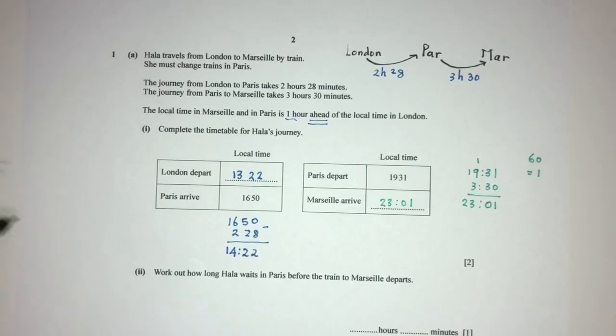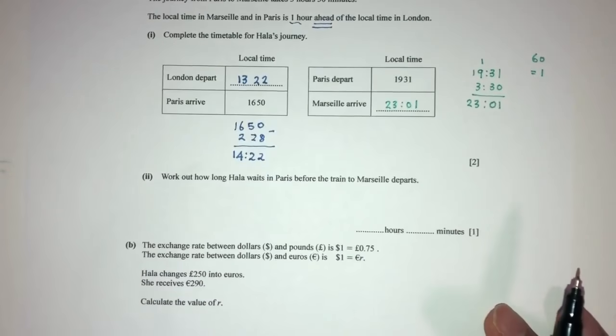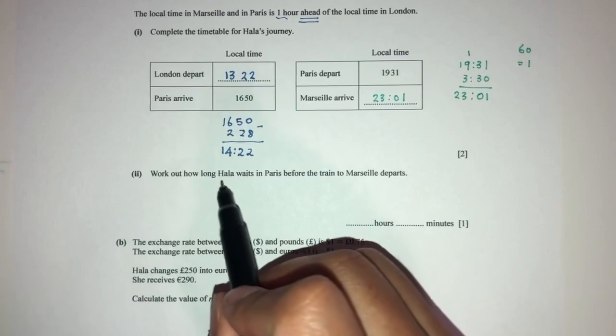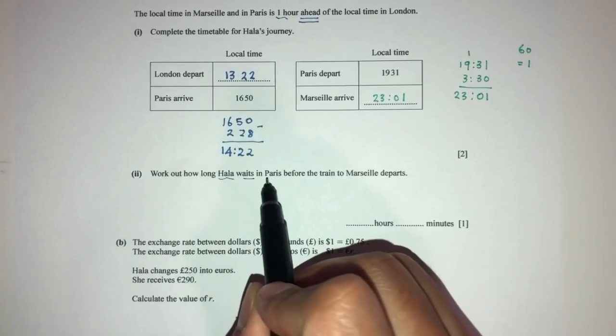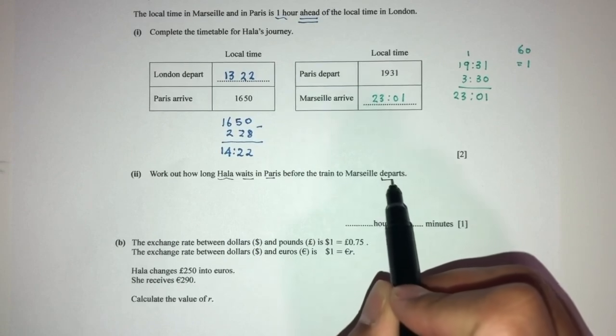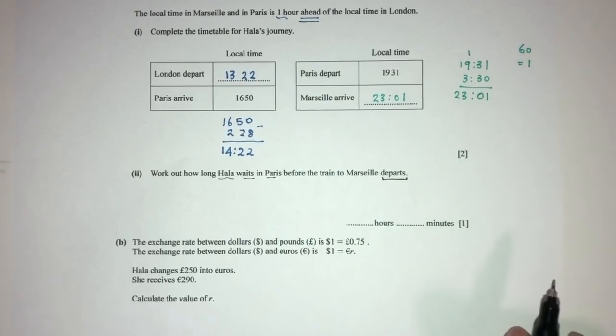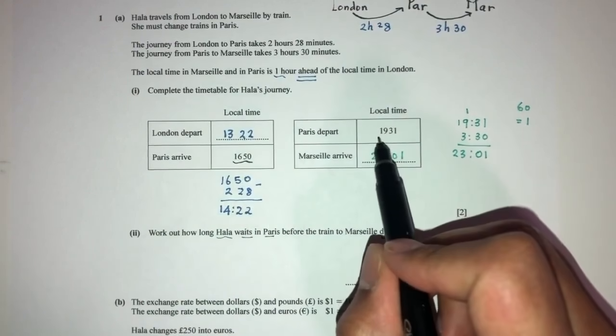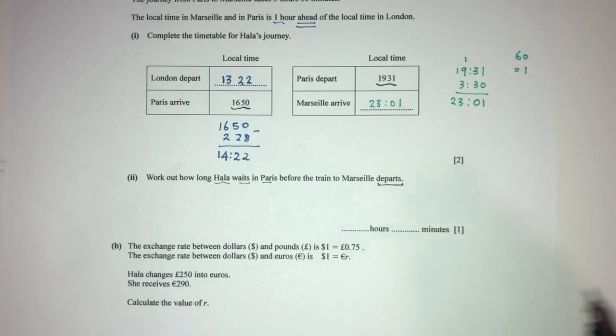Question part 1. Now let's move on to part 2 of your question. So we have to work out how long Hala waits in Paris before the train to Marseille departs. Okay, so pretty easy. As you can see, she arrived in Paris at this time and leaves Paris at this time. So she has to wait.